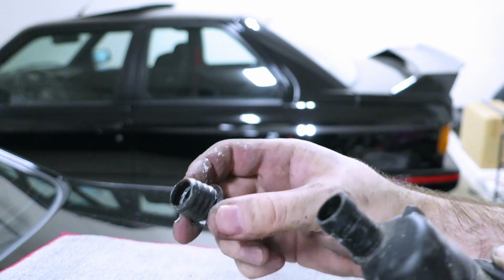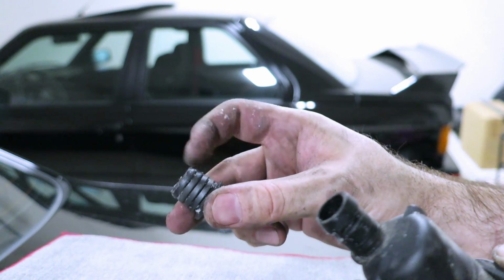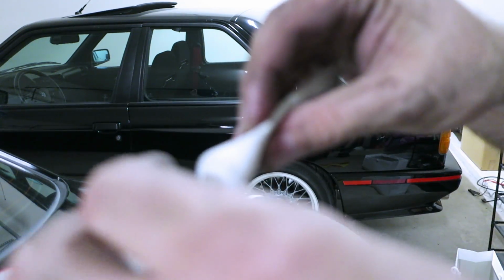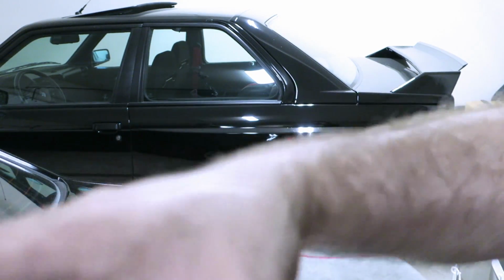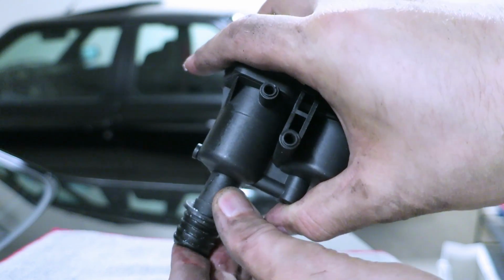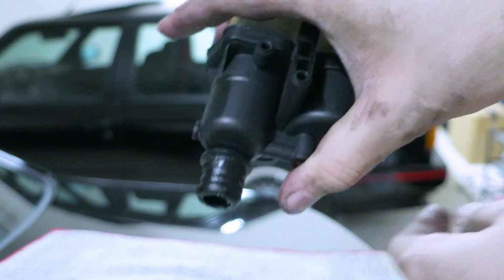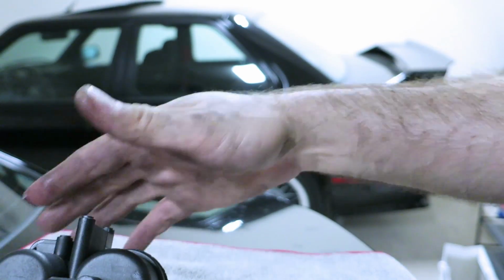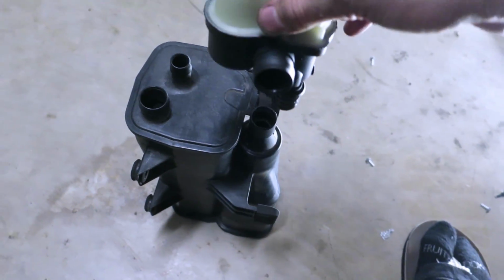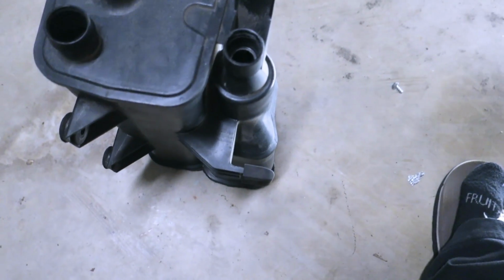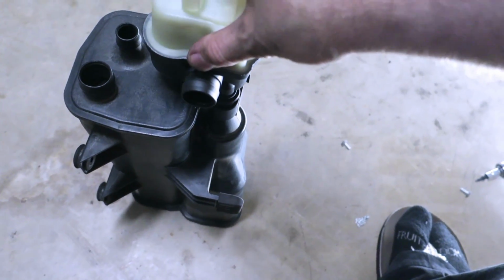But what I'll do just to be safe is clean this off and put a little grease around it. A little bit on the outside and a little bit on the inside. Now we'll come over to the new pump. Easy enough. So now all we got to do is make sure it's clean in there and insert the new pump.